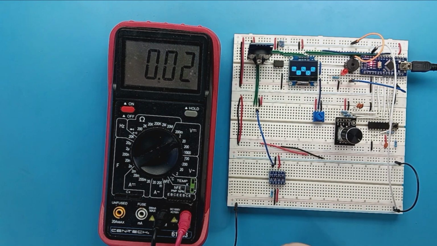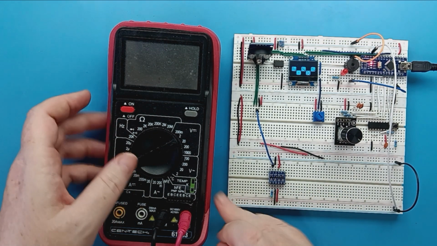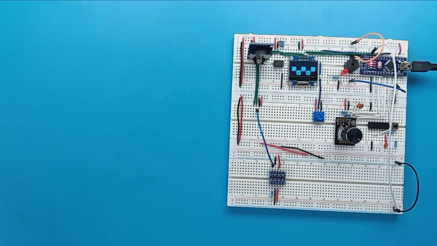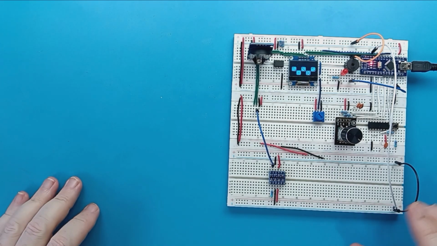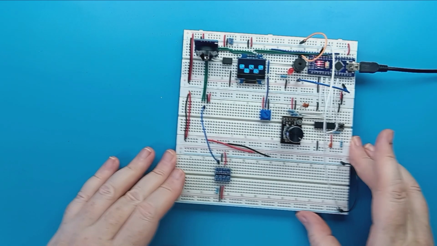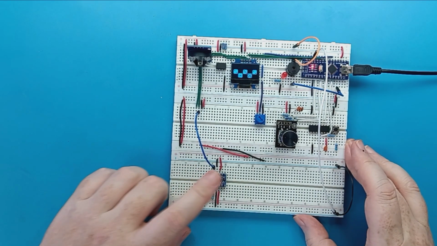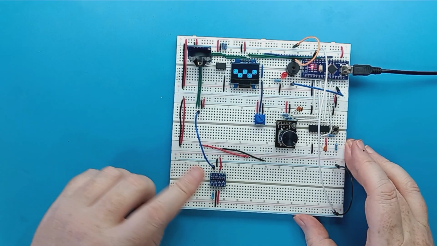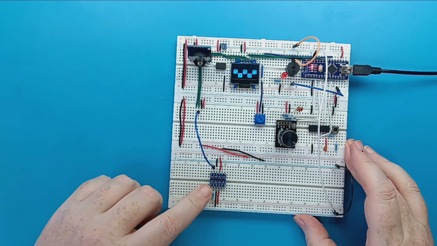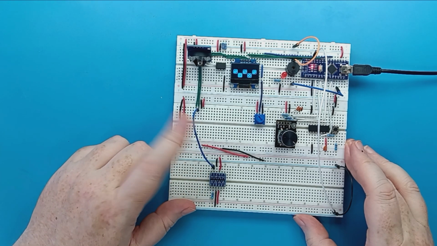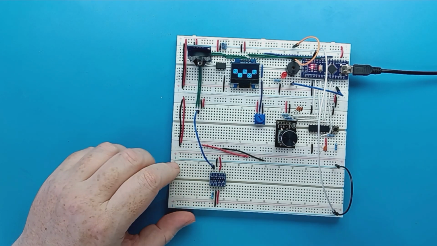That's going to allow us to see the difference. So let's get that out of the way. Okay. So we have the logic converters. We've got a 5 volt pull-up resistor. We've got the signal coming across. We should be good to go.